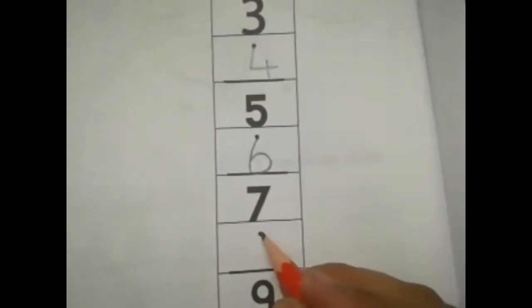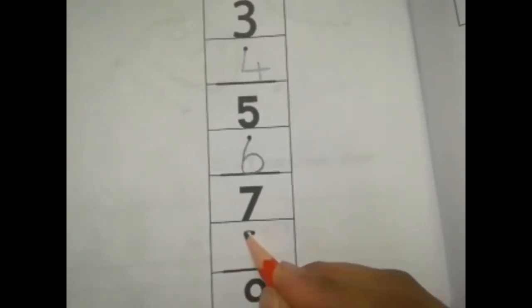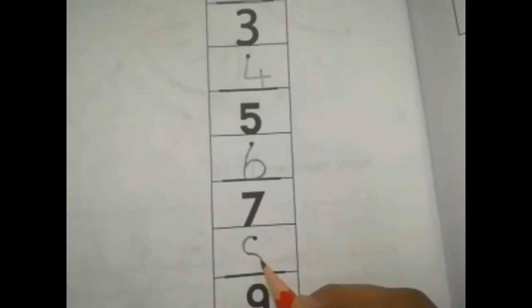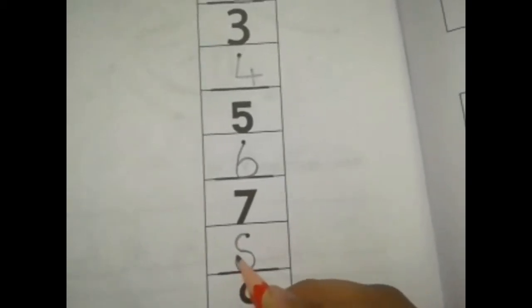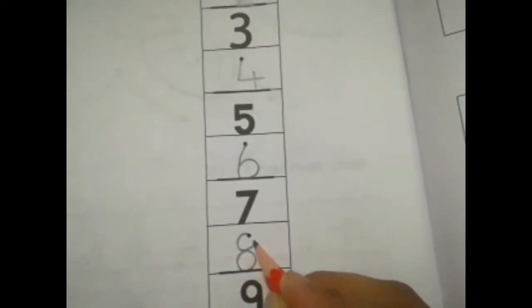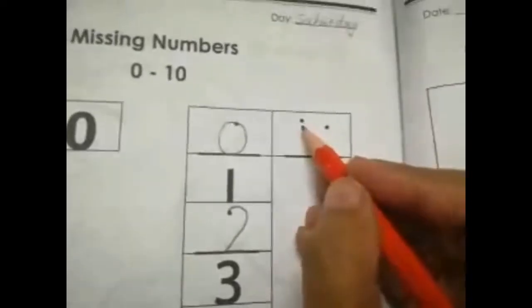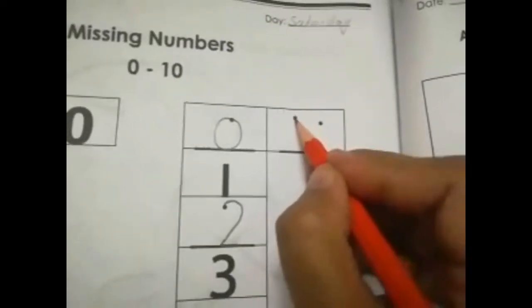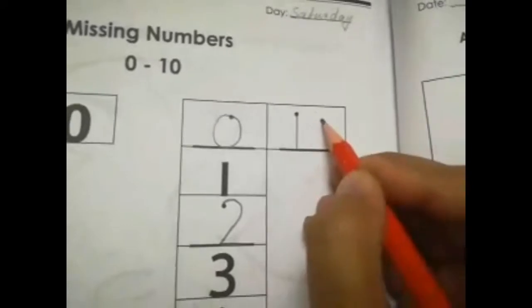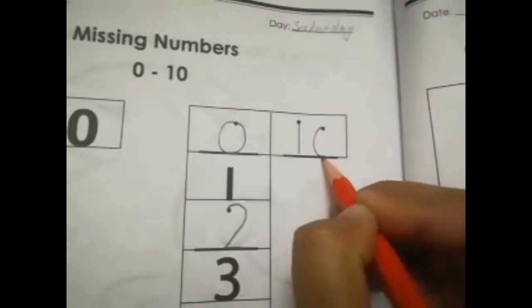7. What comes after 7? 8. Yes, write 8 beautifully. Join this and make an 8. What is this? 8. 9. What comes after 9? Yes, student. What comes after 9? 10. 1, 0, 10. Very nice. Every digit should touch the line, and complete this page very beautifully. Your writing should be neat and clean.